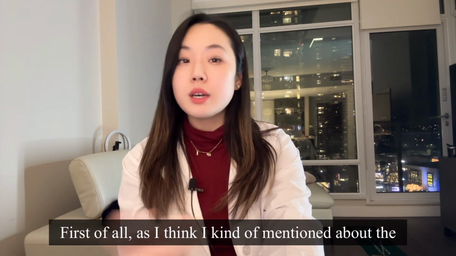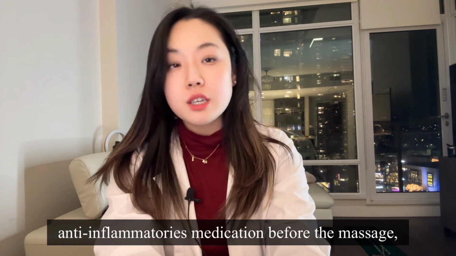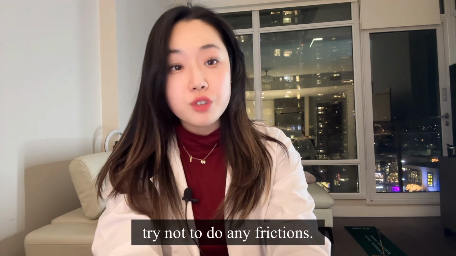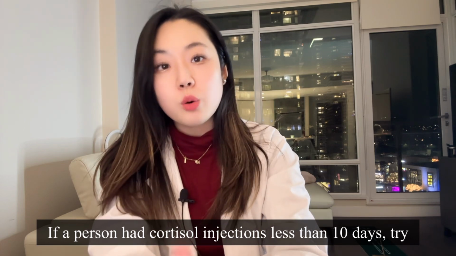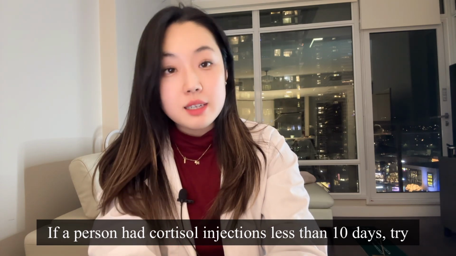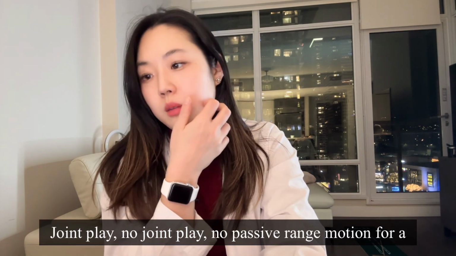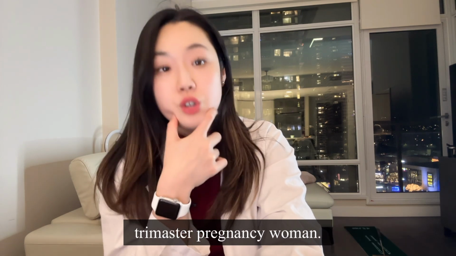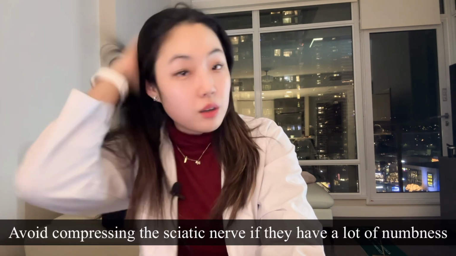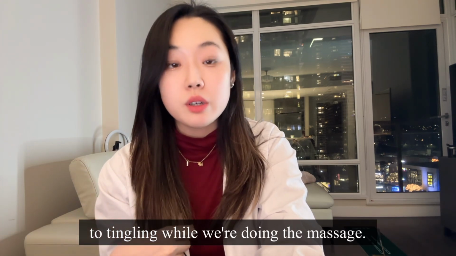Contraindications. So first of all, as I kind of mentioned about anti-inflammatory medication before the massage, try not to do any friction. So no deep tissue massage. So don't do any frictions in that area too. If a person had cortisone injections less than 10 days ago, try not to work on that specific muscle area too. Joint play, no passive range of motion for a pregnant woman in the third trimester, and avoid compressing the sciatic nerve if they have a lot of numbness and tingling while we're doing the massage.